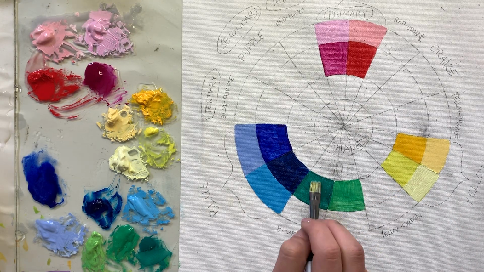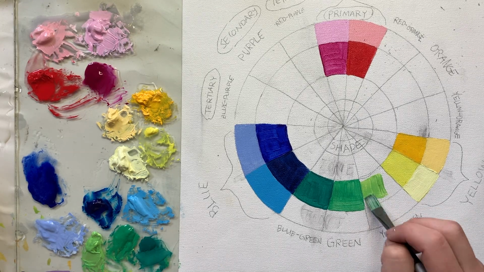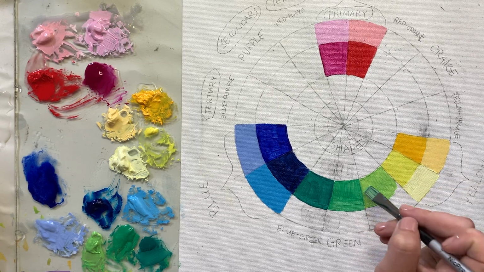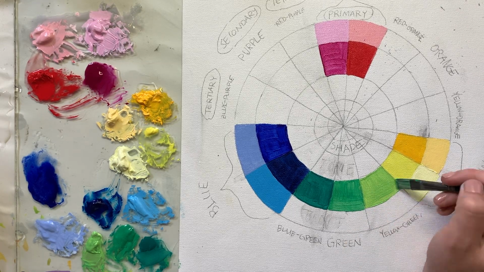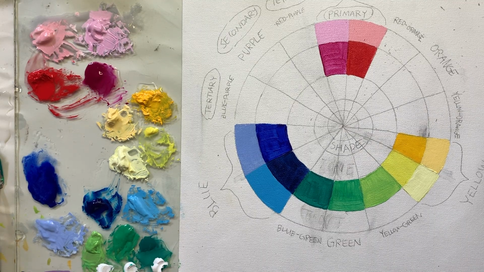This is a really helpful, important skill. Sometimes having a big enough blob, so maybe about a penny size blob of paint, can be a good place to start, so that you can then almost cut that in half and slide it over so you can create multiple variations of the same color from the same blob of paint.